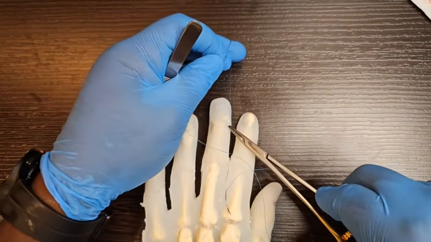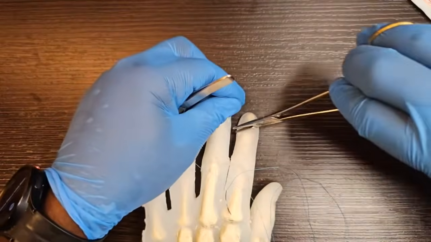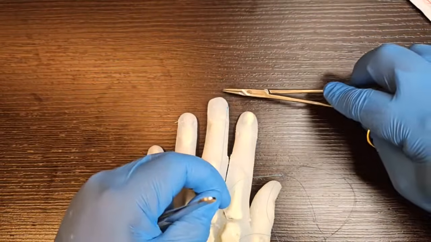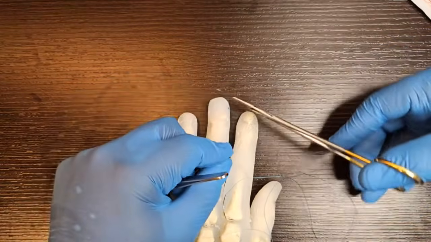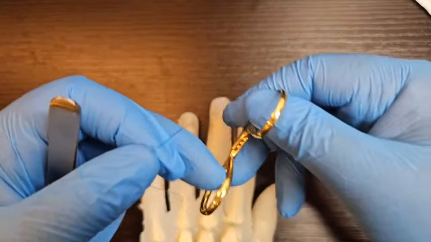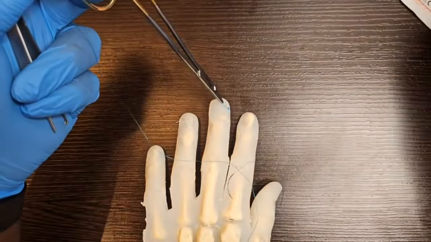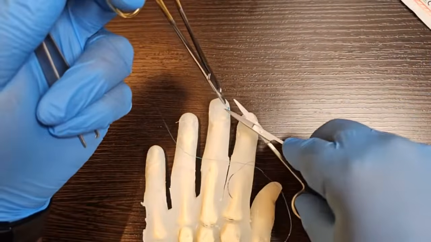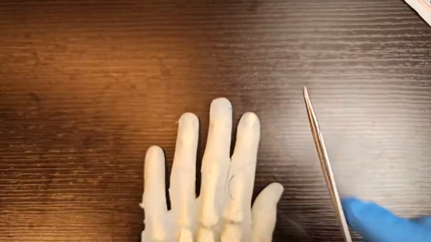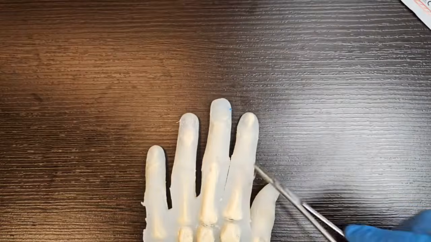Lay a square knot. Alternate their position. In the last live session we talked about the scissor technique. Cut. And go again.